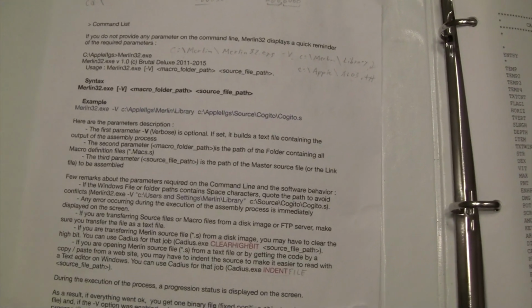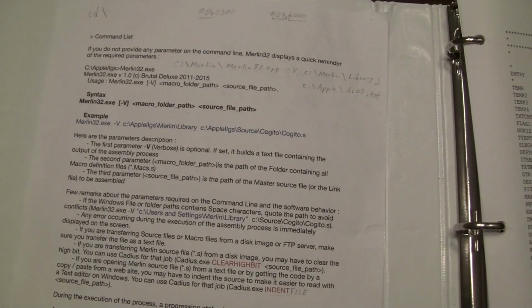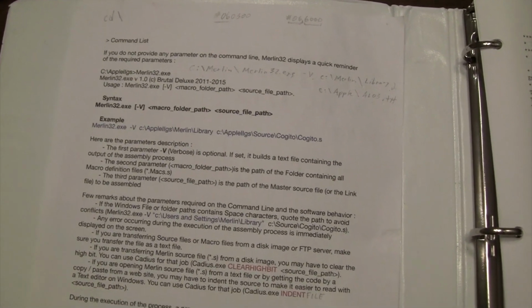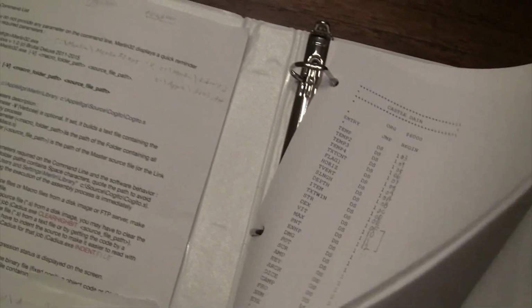I did use Merlin 32. I started out using the regular Merlin on the Apple II, and I'm like, there's got to be a better way to do this, a modern way. So I definitely got a hold of Merlin 32 by Brutal Deluxe, and that was a lifesaver. So yeah.